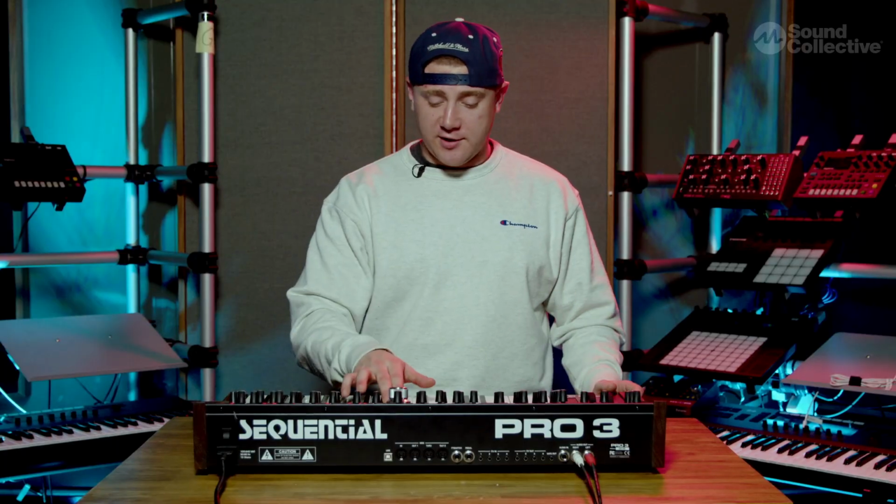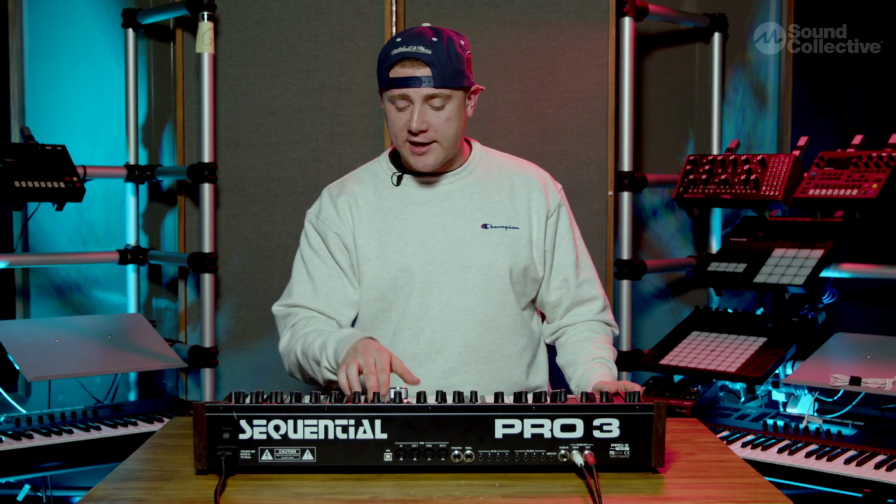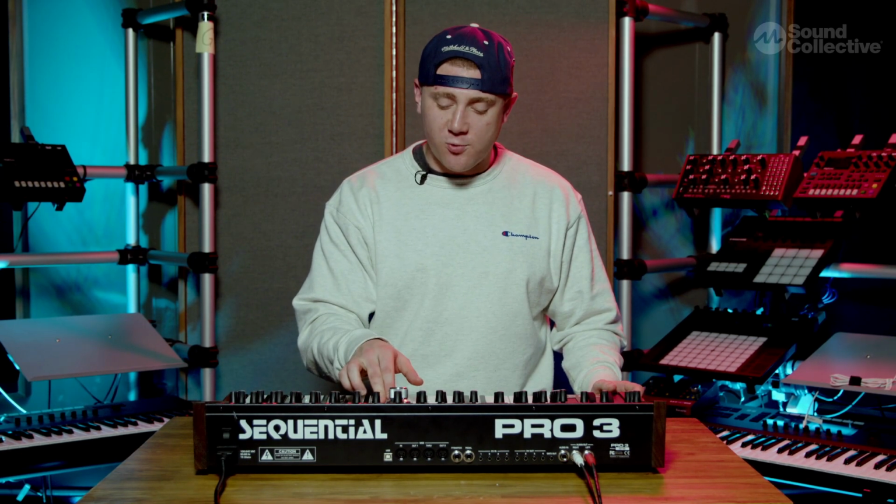So once you set your filter to a desired level, then you really want to get into the filter envelope to shape this in a way where it really just sounds beautiful. It opens up at the beginning of the sound, but then falls back. Something that's a little bit more lively, and not just so stagnant. Dynamics in synthesizers sound very good.